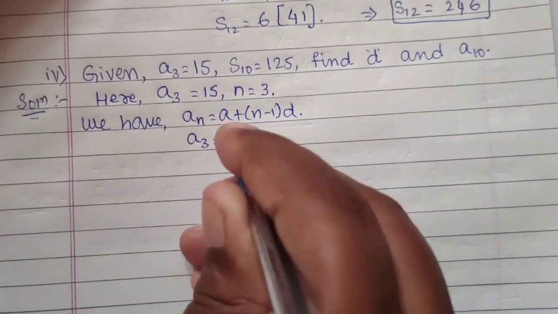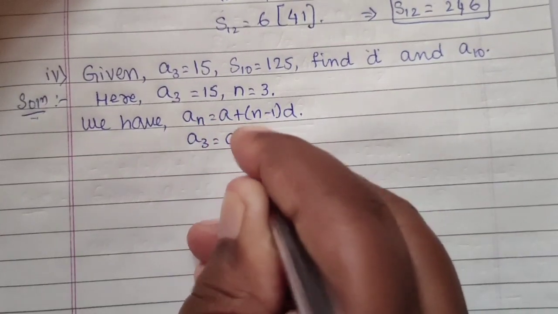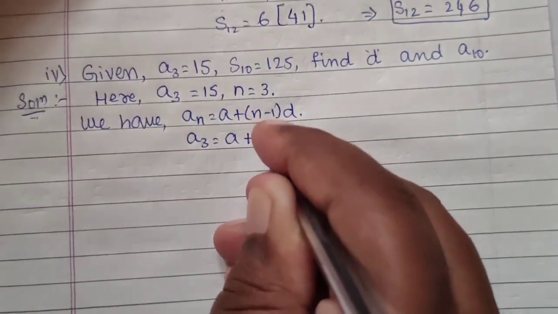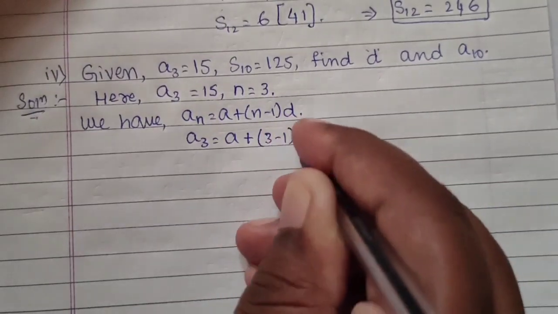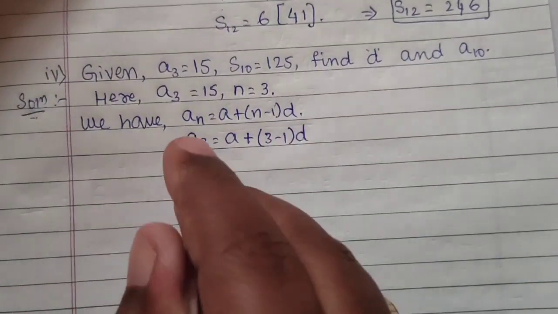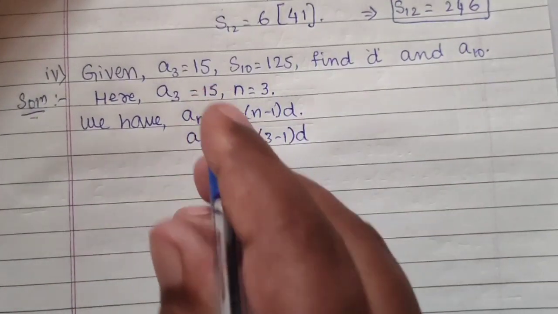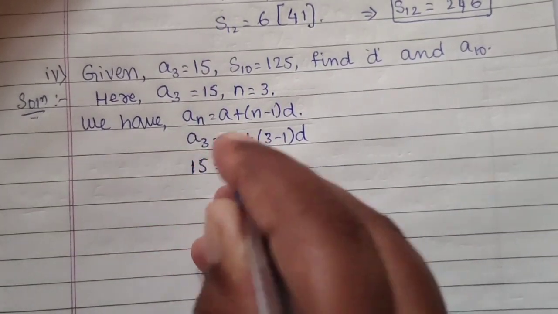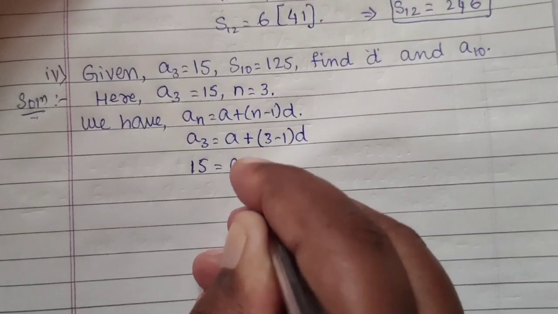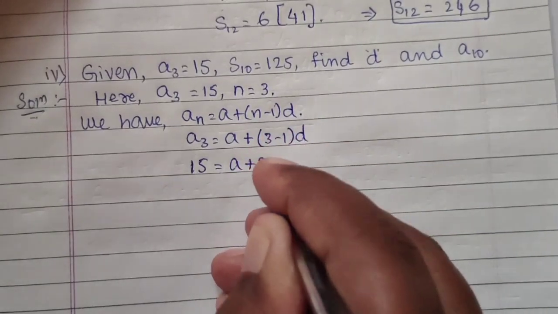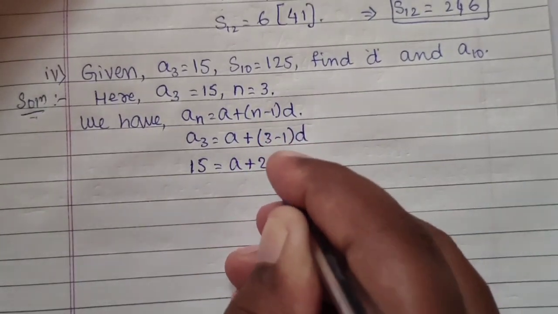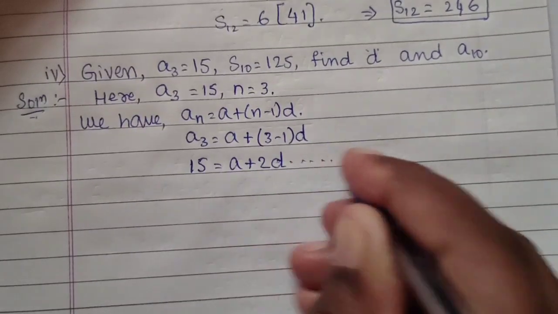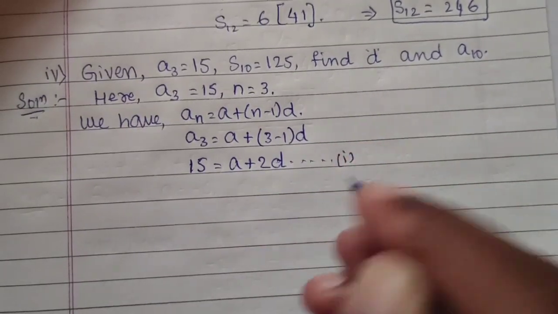A3 is equal to a plus 3 minus 1 into d. The value of A3 is 15, is equal to a plus 3 minus 1 is 2 into d. This is equation 1.